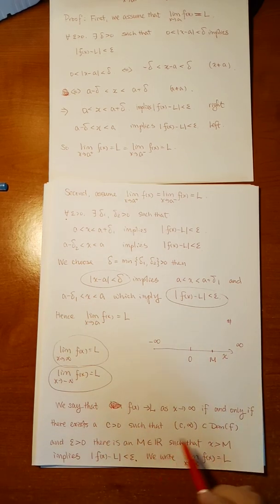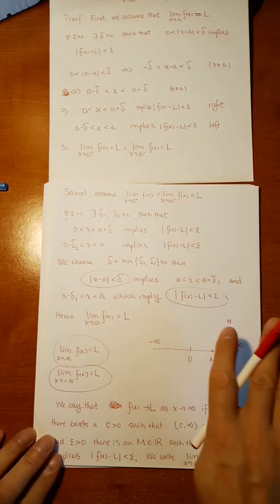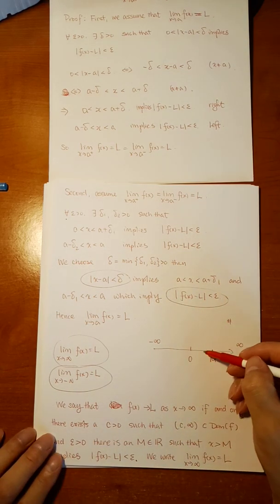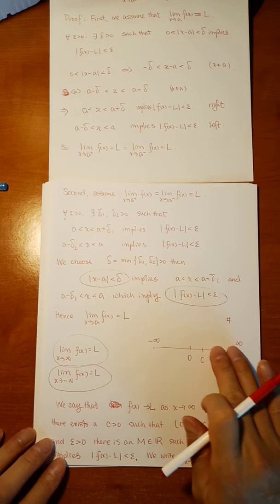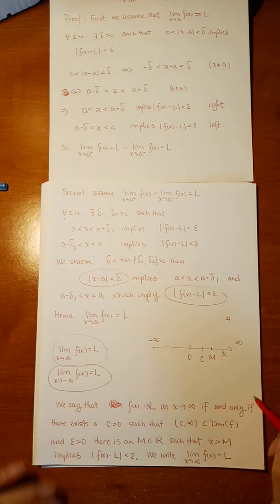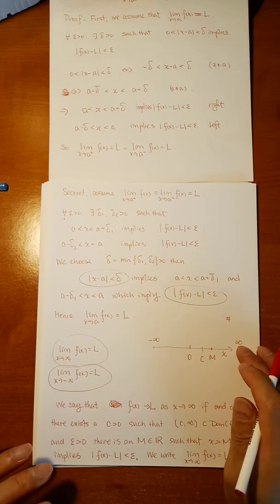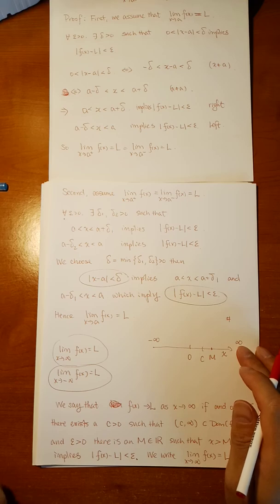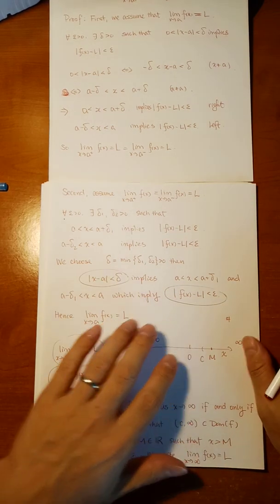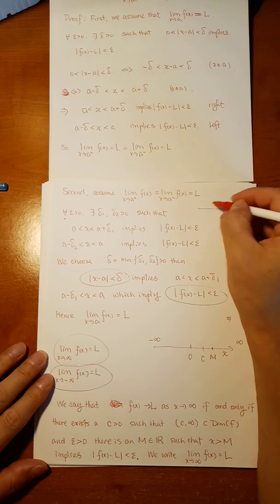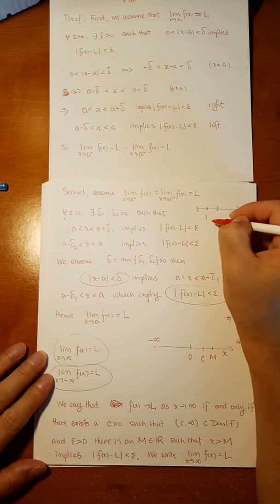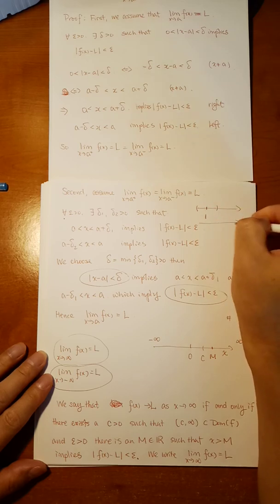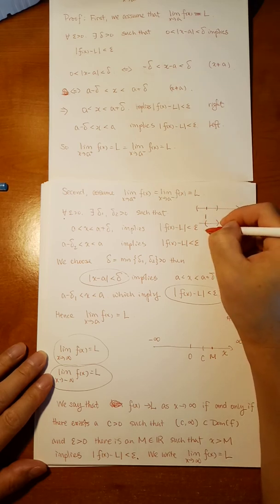Okay, so first of all, the domain of f should cover almost all the right part. From a certain point c, the domain should contain this part. You do not have missing points. And second, what is the neighborhood of infinity? If you have a point, a two-sided neighborhood is like this. A one-sided neighborhood is like this.